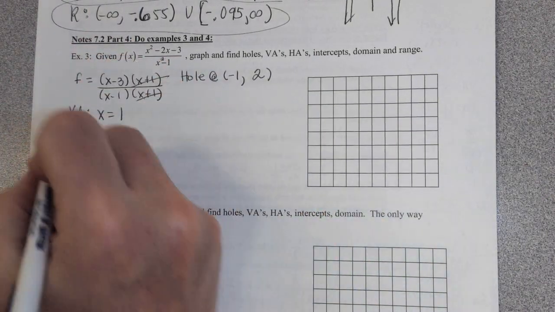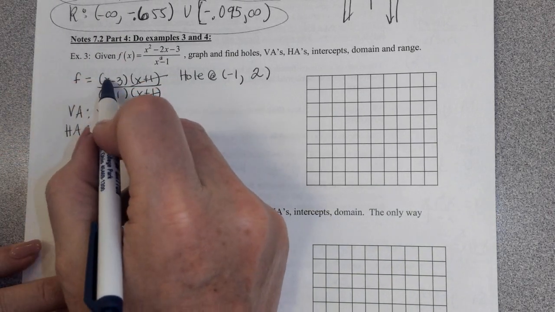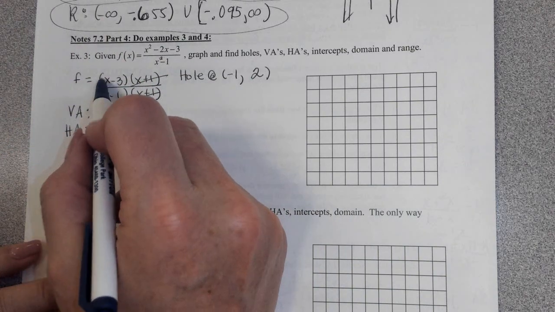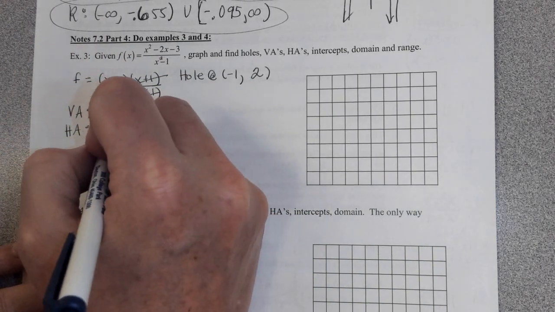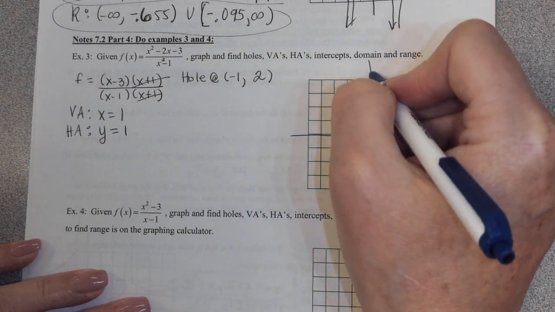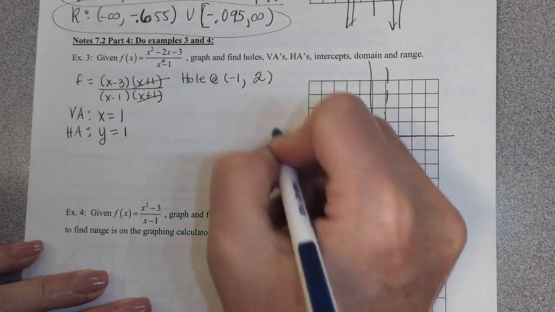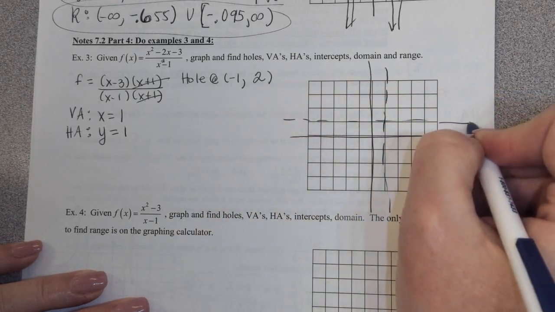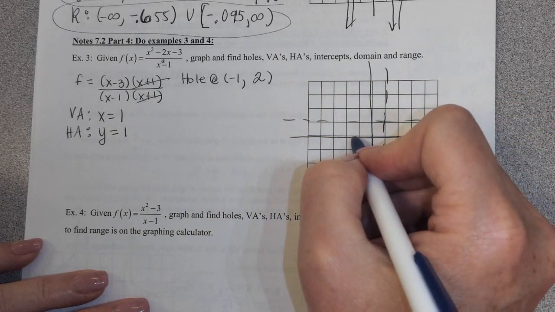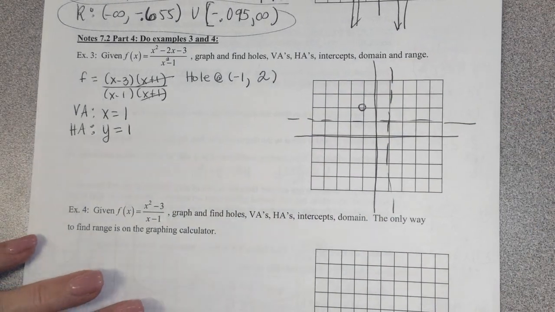X equals positive 1. Horizontal asymptotes, I look at what I've got left. The degrees are the same, so I divide by these leading coefficients. It's going to be y equals 1. So now I've got my vertical asymptote here, my horizontal asymptote here. I've got a hole in the graph at negative 1, 2, so I just put an open dot.